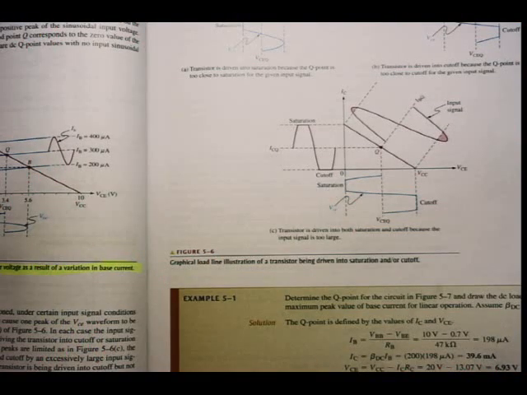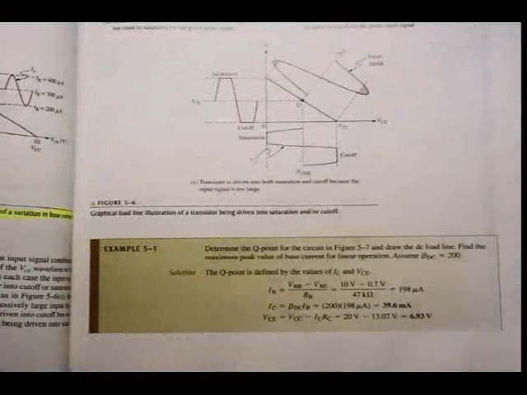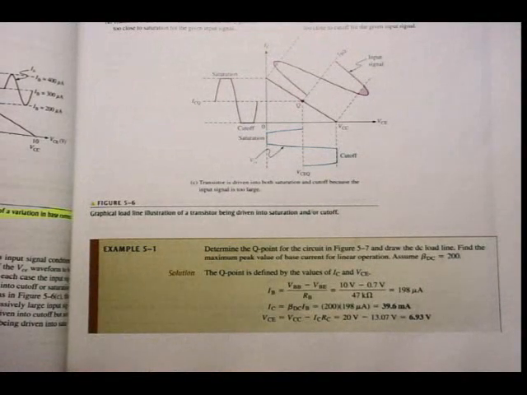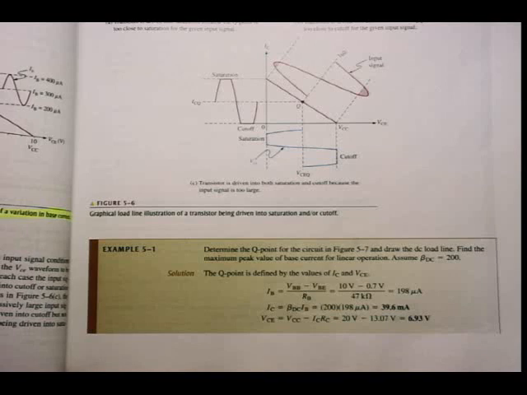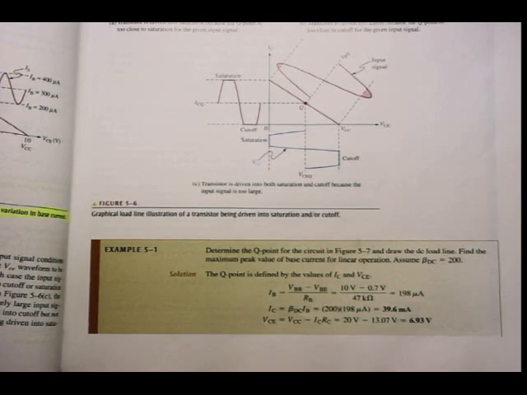learned about all the formulas that we are using. You can refer to the bottom of page 221. The bottom of page 221, I can see Q point is defined. What is it defined by? Values of IC and VCE. Remember, it's on the axis of IC and VCE. In other words, I know these formulas.